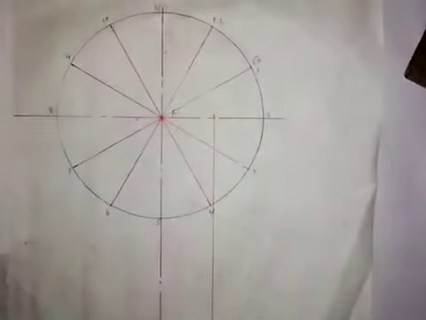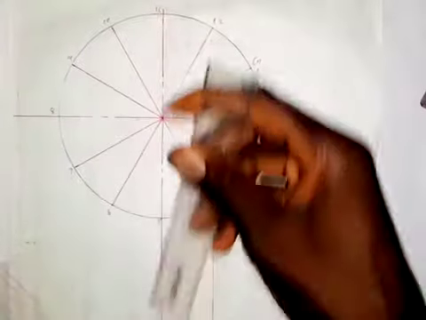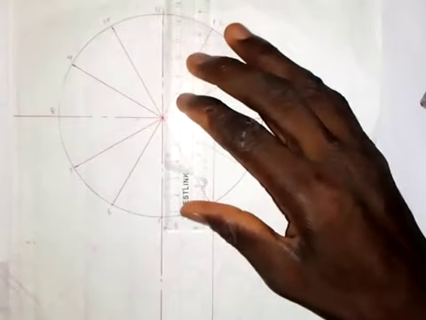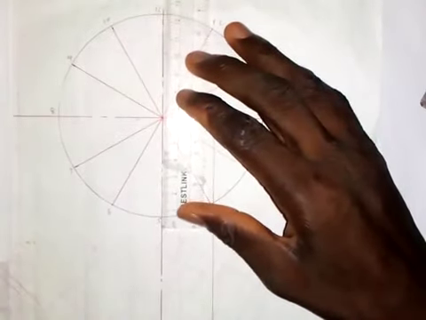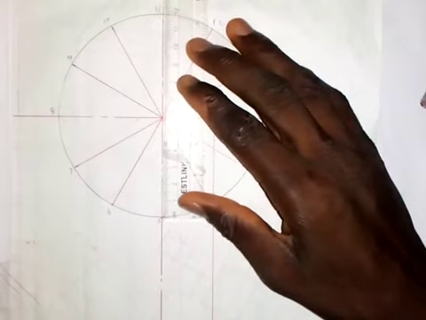So the next thing I'm going to do, from the center, I will take 60 millimeters down from the center. So from the center here, 60 millimeters from the center.